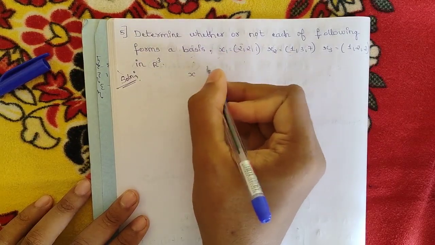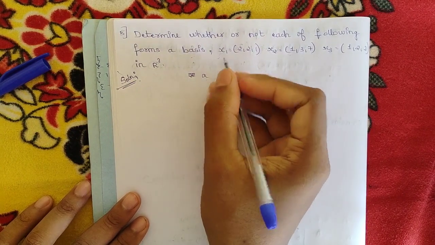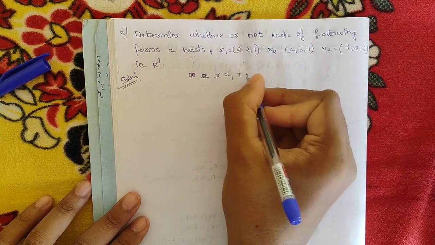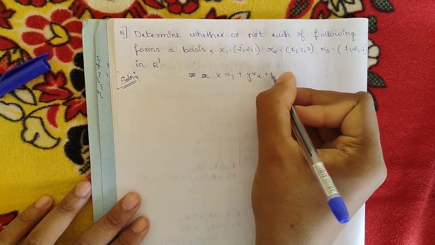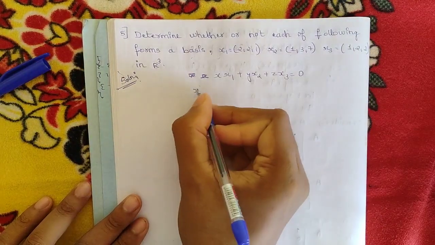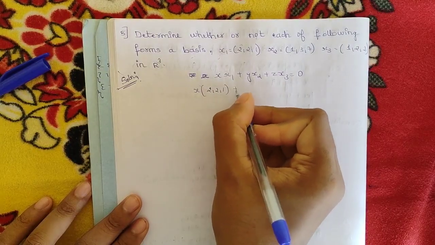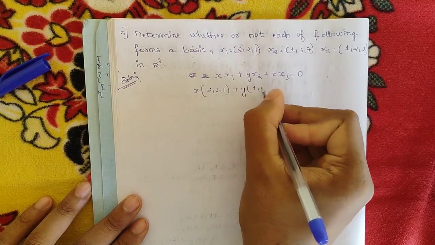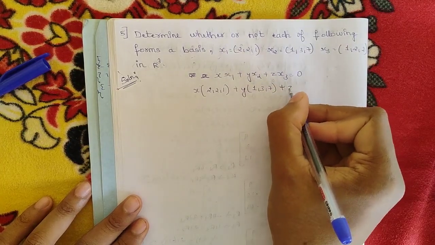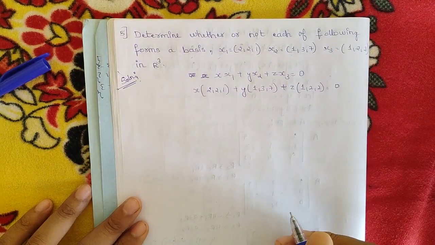Let's take x times x1 plus y times x2 plus z times x3 equal to 0. So x into x1, which is 2, 2, 1, plus y into x2, which is 1, 3, 7, plus z into x3, which is 1, 2, 2, equal to 0.